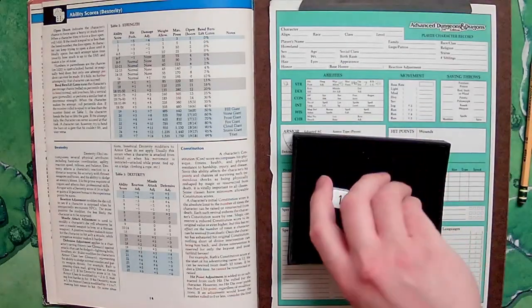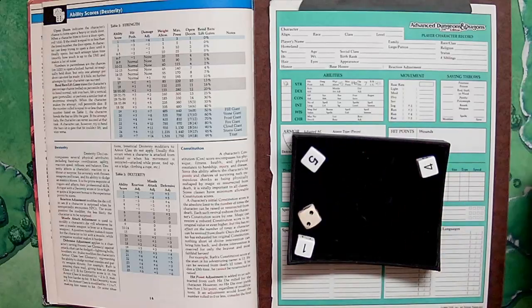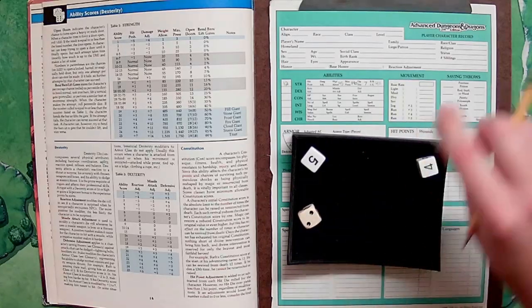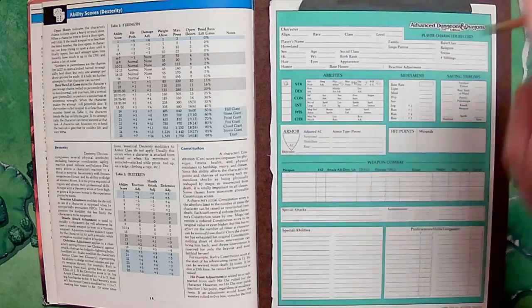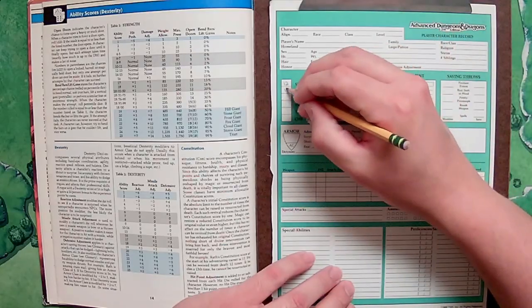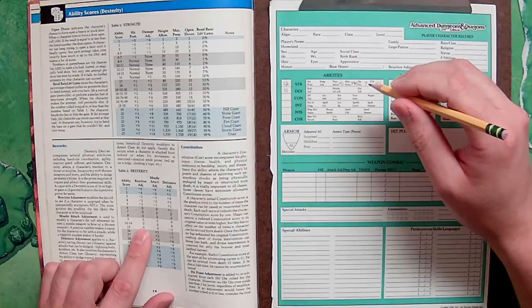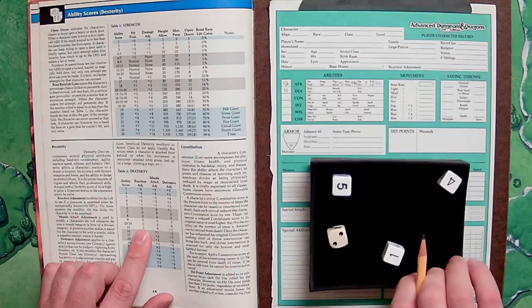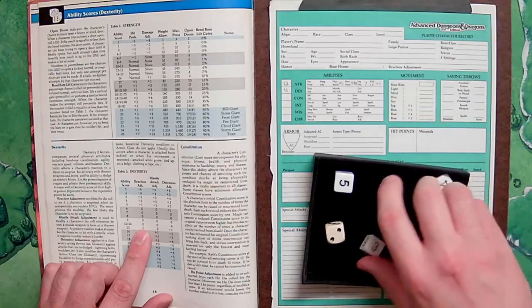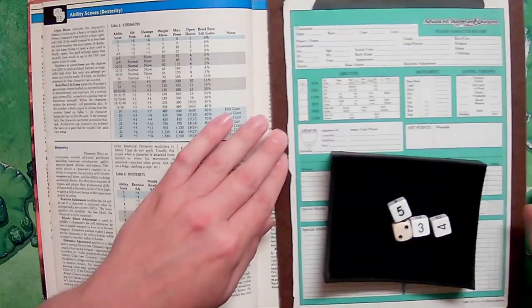Okay, let's roll dexterity. 12 is average for strength so far. 1 is the lowest roll, so 9, 10, 11. We have 11 for dexterity, which gives us 0 across the board for those 3: reaction adjustment, missile attack adjustment, and defensive adjustment. Okay, so now we have to jump to Constitution.